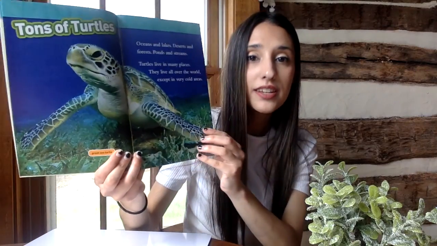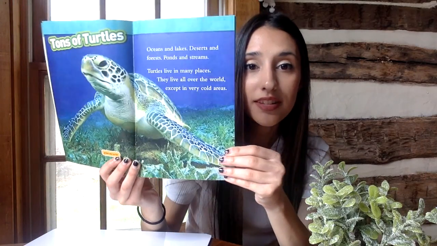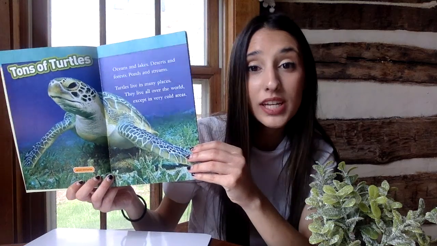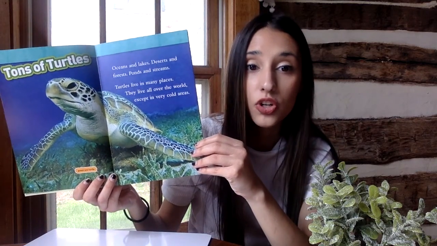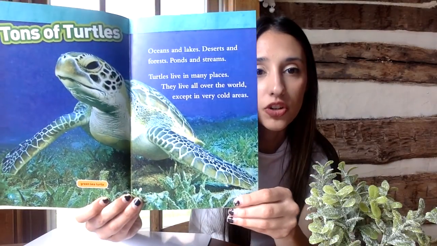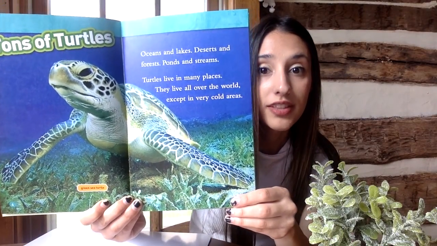Oceans, lakes, deserts, forests, ponds, and streams. Turtles live in many places. They live all over the world, except in very cold areas. So turtles don't like being in really cold environments. This is a green sea turtle. So this would live in the sea.